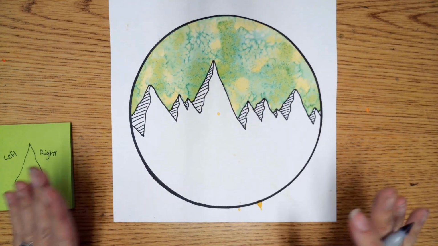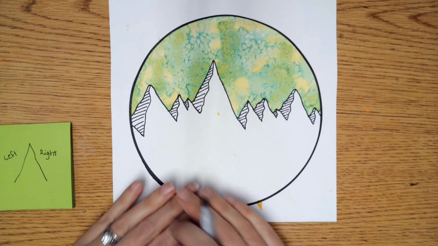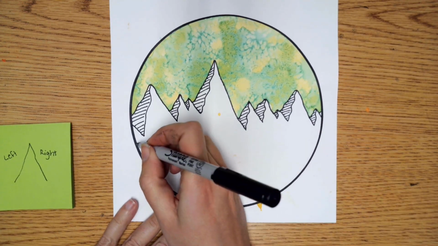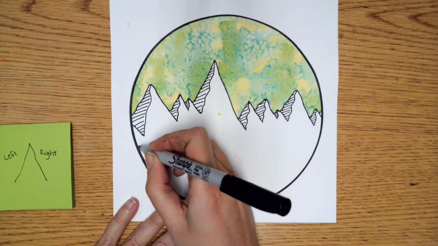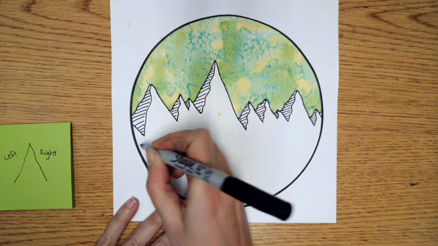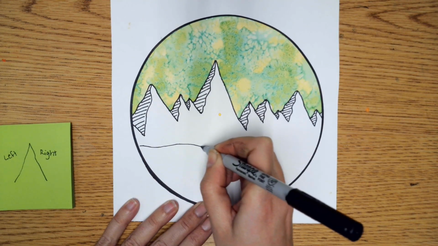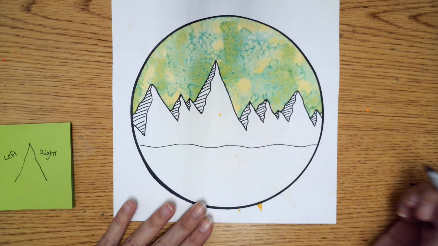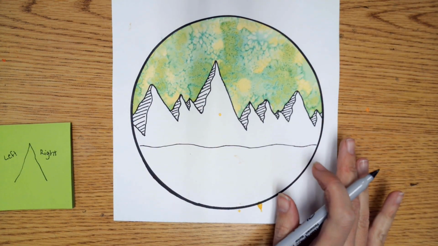Once you've got your mountains all set with their shadows on the left side, you are ready to create the land in your landscape. So for the land, I'm going to make a line from one side to the other. It's not going to touch my mountains or my zigzags. It's going to be just below it like this, and it doesn't have to be perfectly straight. I like to make mine have a slight wiggle to it like that, so it looks more like fallen snow.